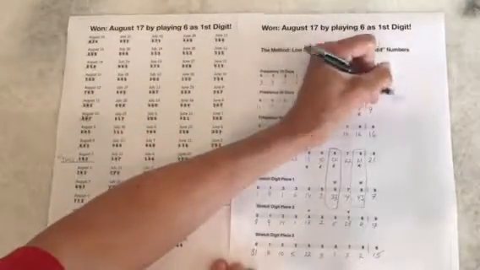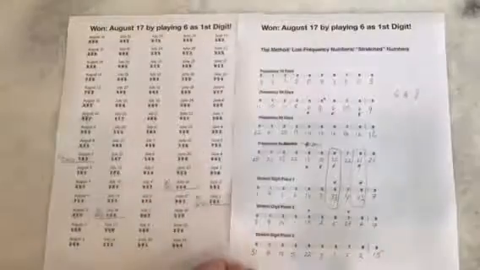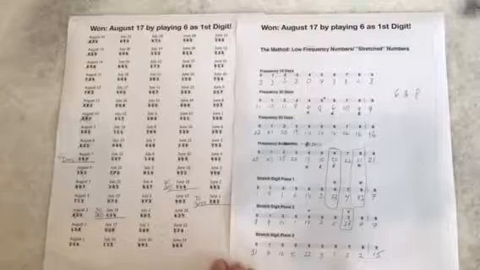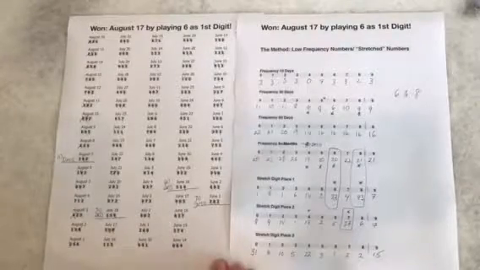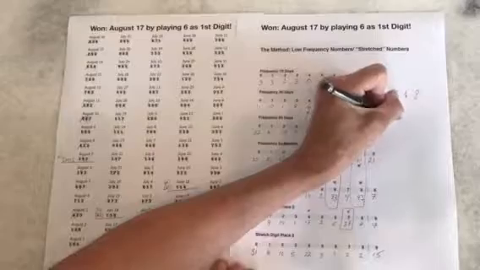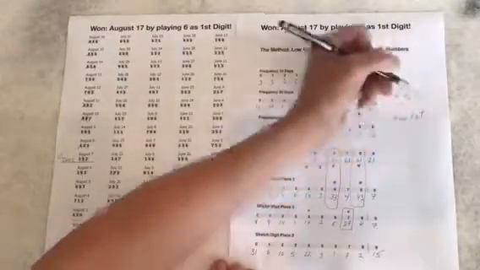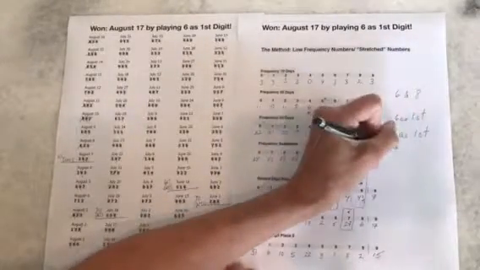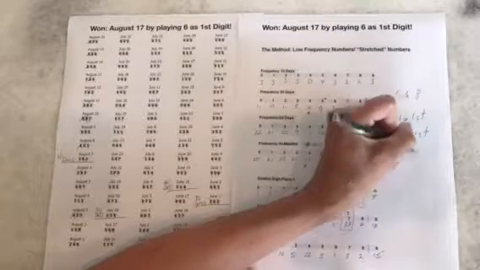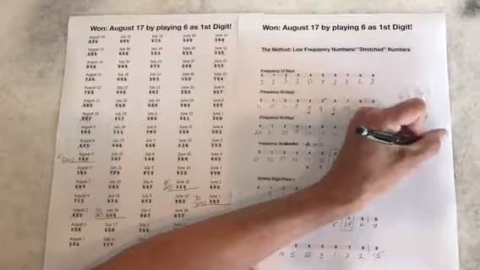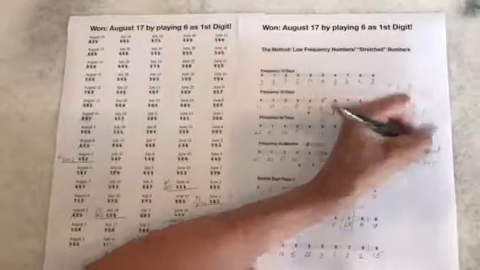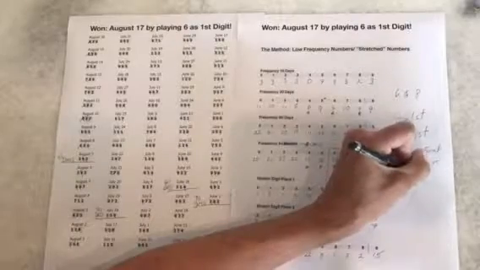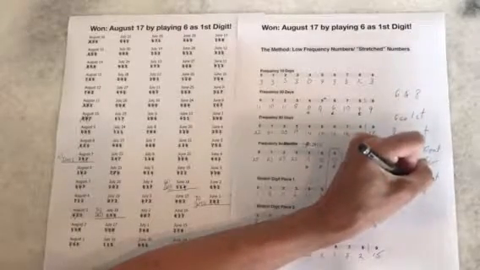So what I ended up doing was playing 6 and 8 as first digits, and I've also been playing 7 as the front pair. So I play 6 as first, 8 as first, and I've also done 6, 7 as front pair, and 8, 7 as front pair.